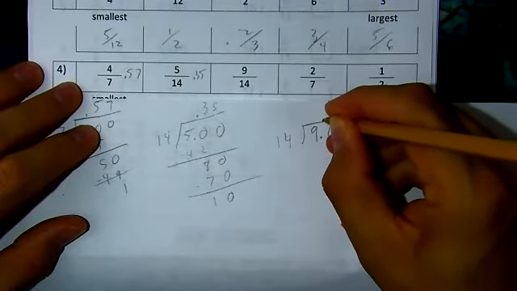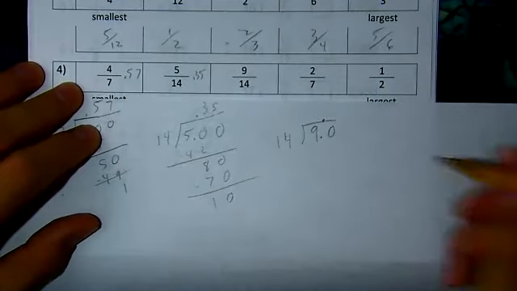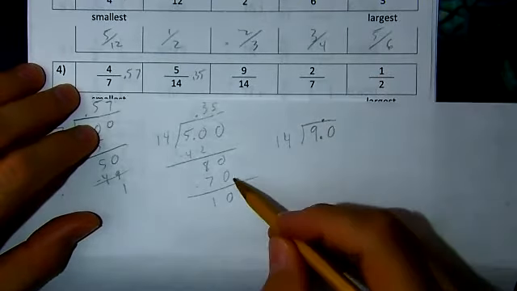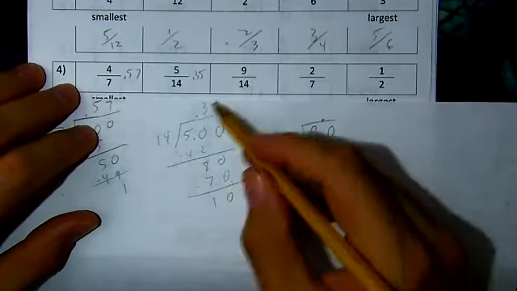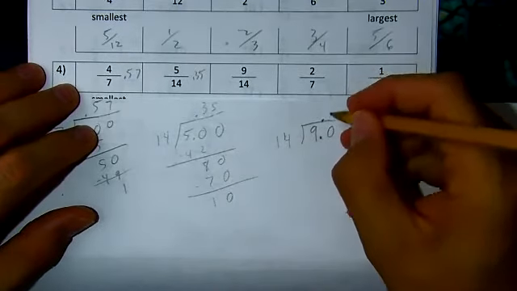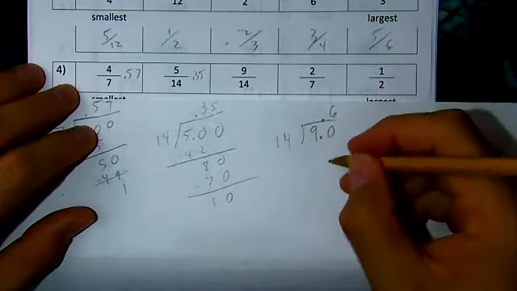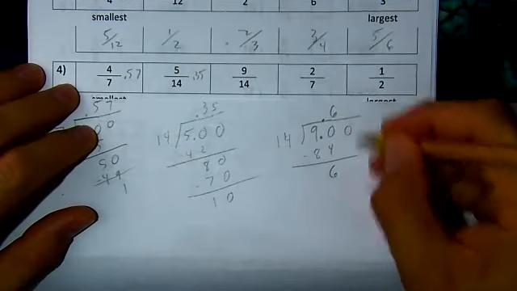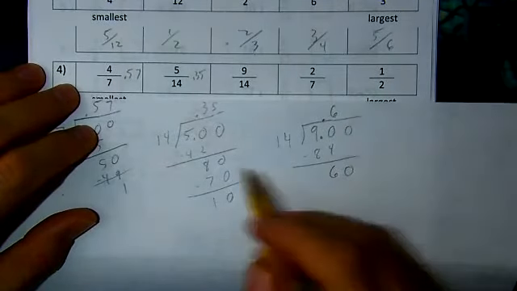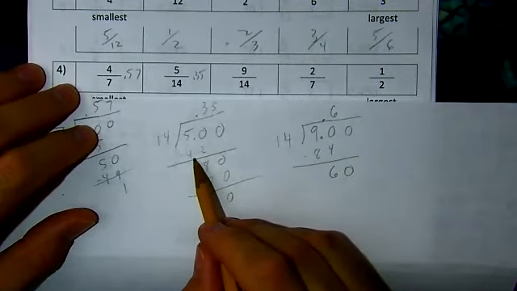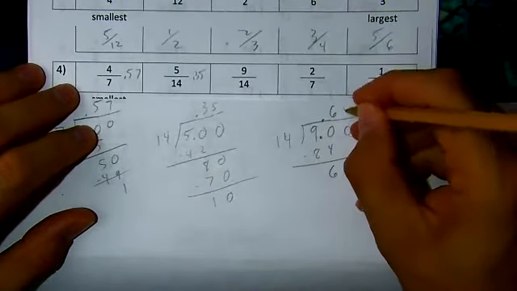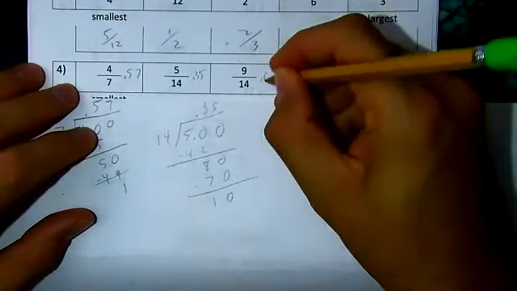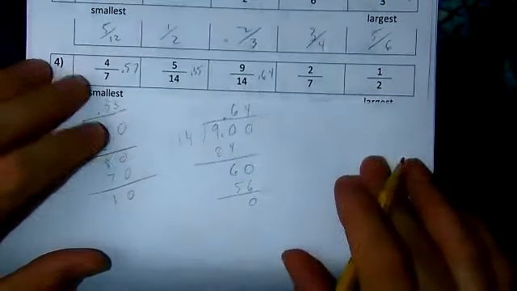And I know you don't have 14s on your times tables. You're going to have to do those off to the side. Don't be like me and try to do them in your head. Let's see. I can use my information over here. I knew that 5 times 14 is 70. So if I do one more, that'll probably be close enough, which would be 84. And then 3 times 14 was 42, so one more would be 56. So 4. 2/7.